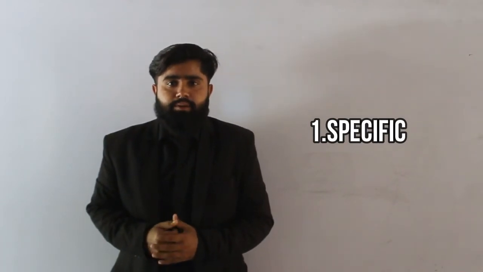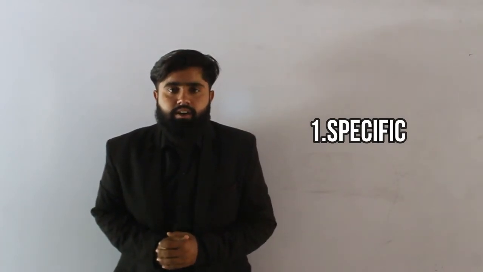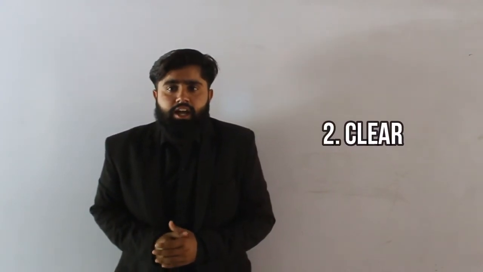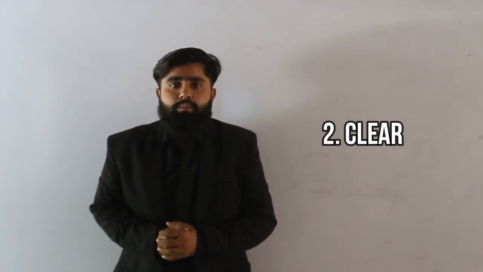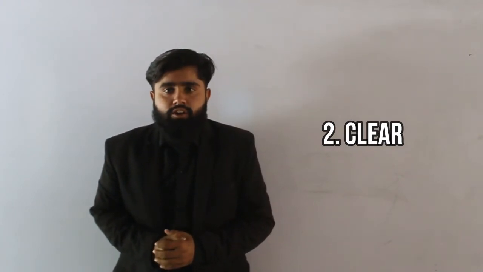Number 1 is specific. Policy should be specific. If it is uncertain, then the implementation will become difficult. Number 2, clear. Policy must be unambiguous. It should avoid use of jargons and connotations. There should be no misunderstanding in following the policy.